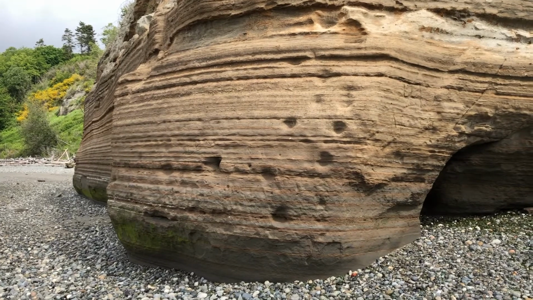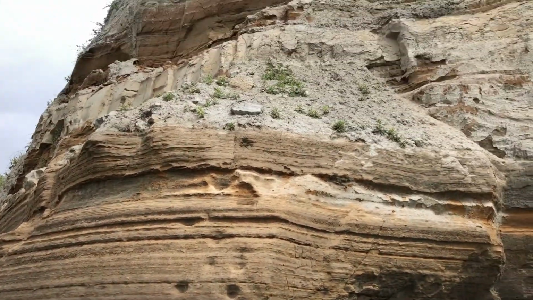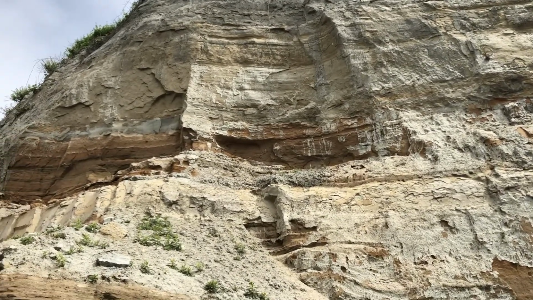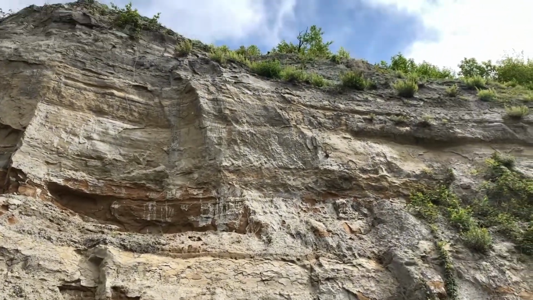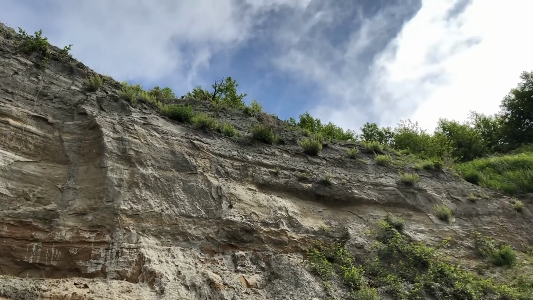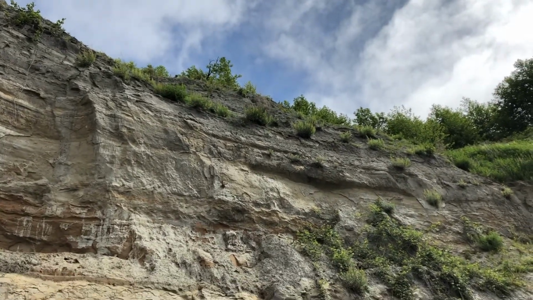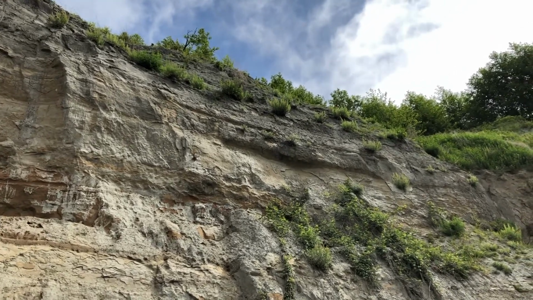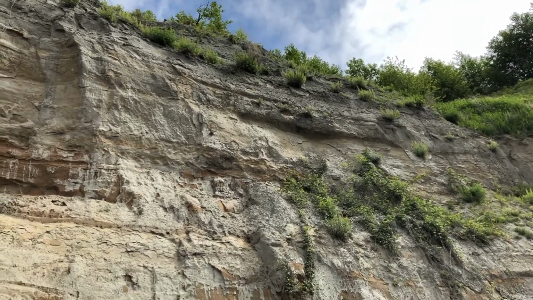Here's a really great view of those layers, and then the next layers up. You can see a brownish layer, and then a lighter layer above that, and then above even that, where we can't see, would be the top layer, the most recent layer, which would contain larger stones and even some boulders and things like that.